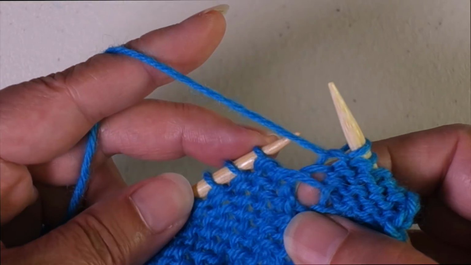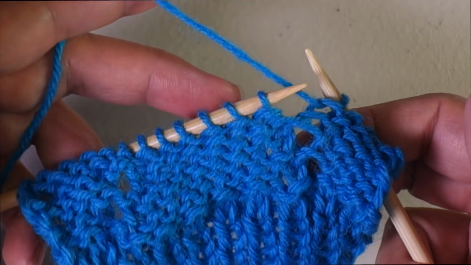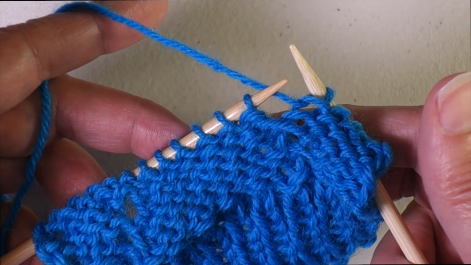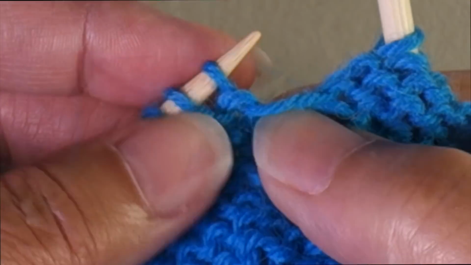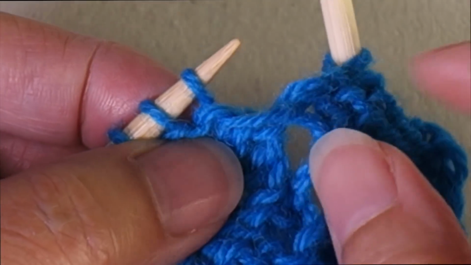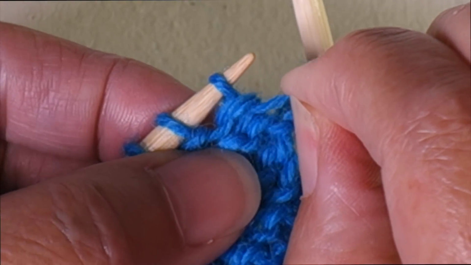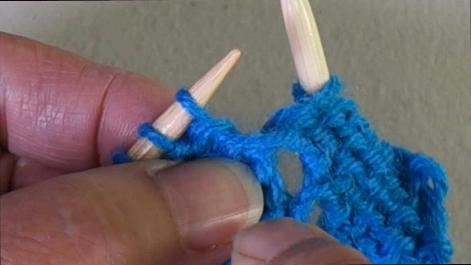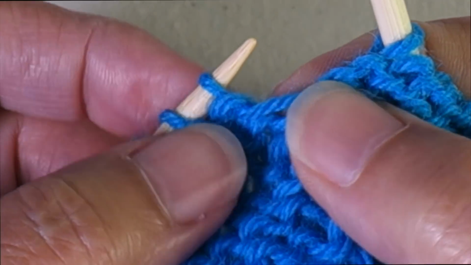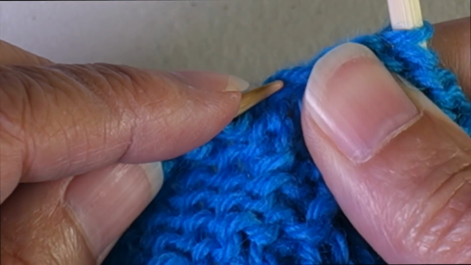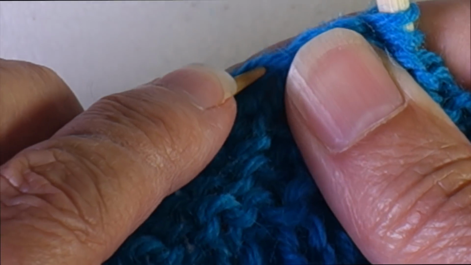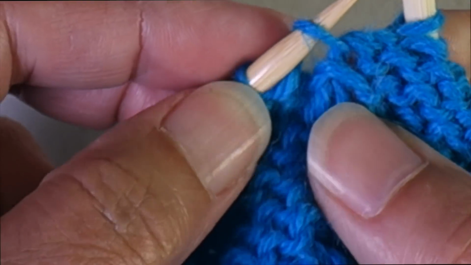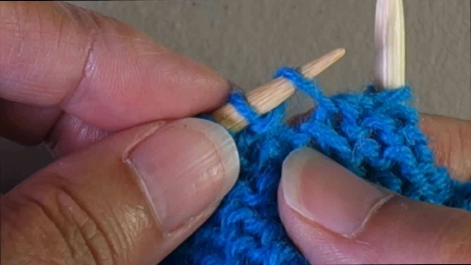So if I can catch it, which is really hard to find usually on the wrong side of the work because you're usually just purling across. What I'm looking for is the strand of yarn right here that's connected to this stitch that's coming out of the needle. This right here is the running thread between two stitches. So I want to bring my left hand needle underneath that strand from front to back so that it's sitting on the needle.